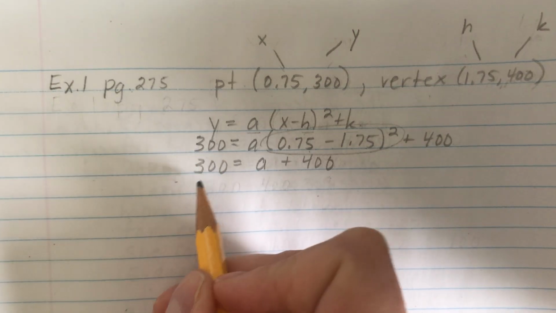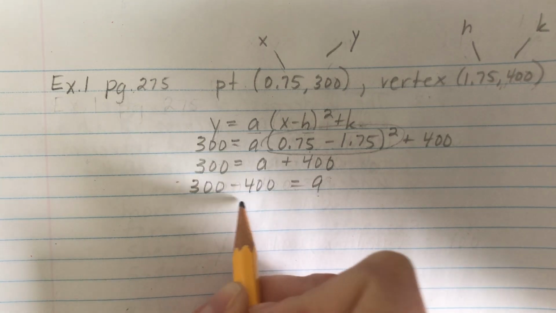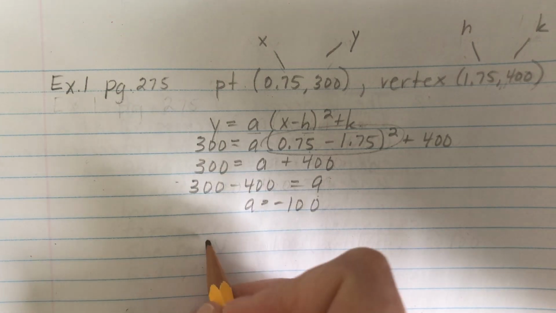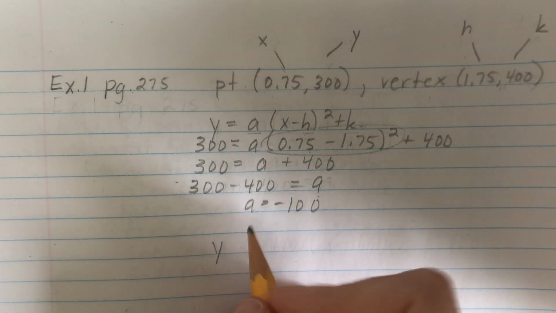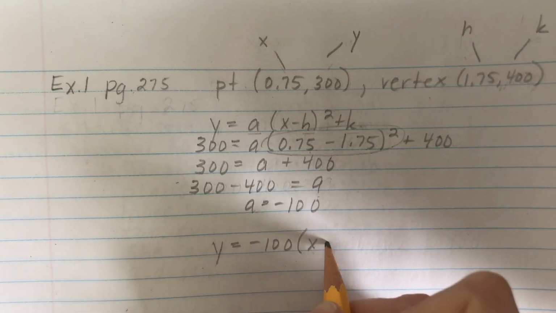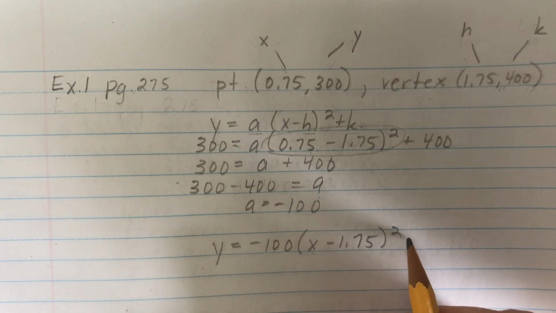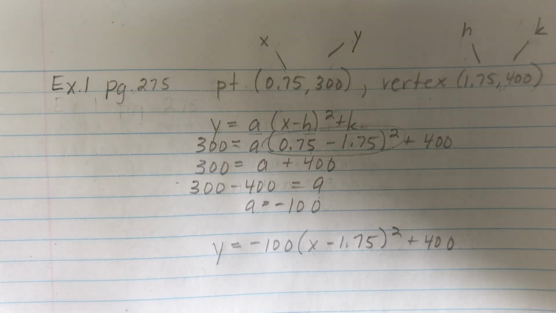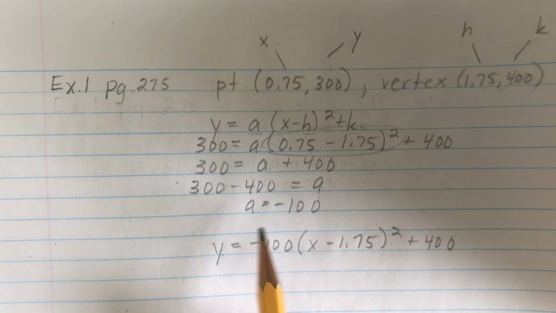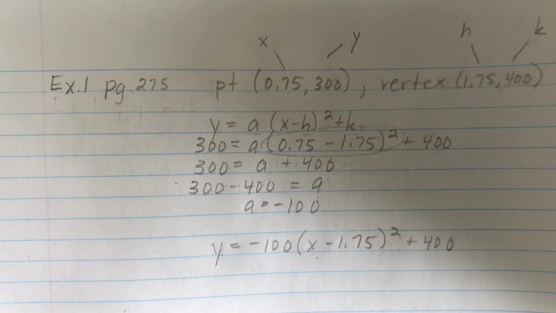Next, we subtract 400 from both sides to get a by itself. So 300 minus 400 is equal to a. That means a, when I subtract 400 from 300, is equal to negative 100. The final equation that models the profit is going to be y is equal to negative 100 times (x minus 1.75) squared plus 400. Okay? So remember to leave x and y as variables to show that y, the profit, depends on the price per loaf, which is represented by x.